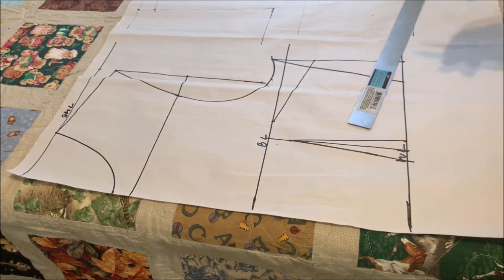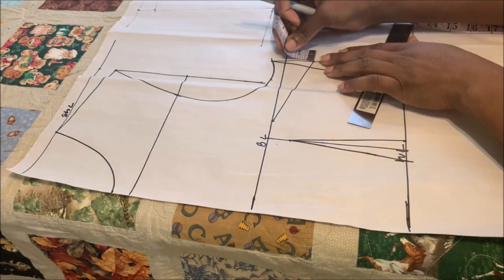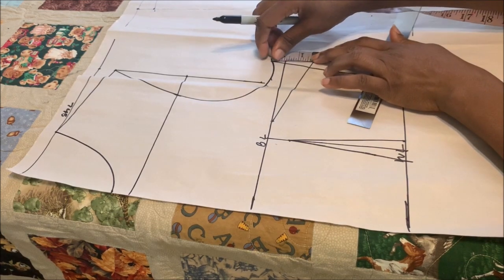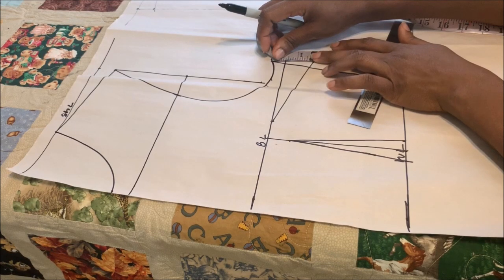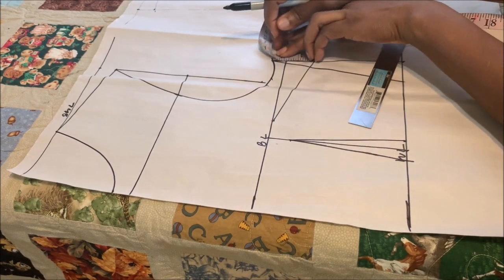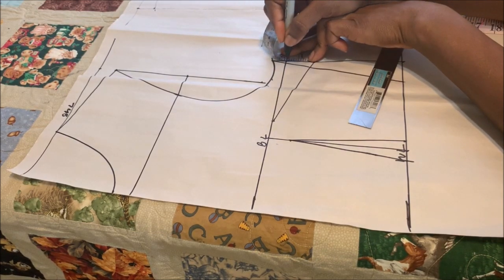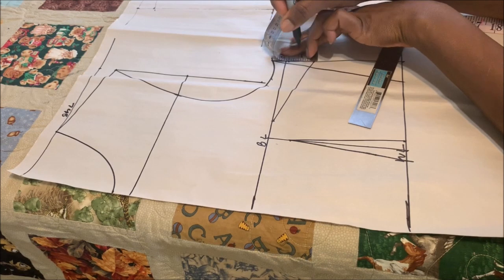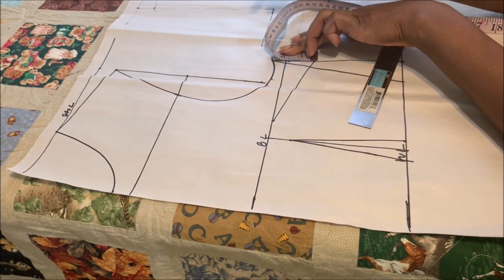Connect here. So since it's 1.5, you're going to divide it evenly between the two lines. So you're gonna have 3/4 here and also 3/4 here.